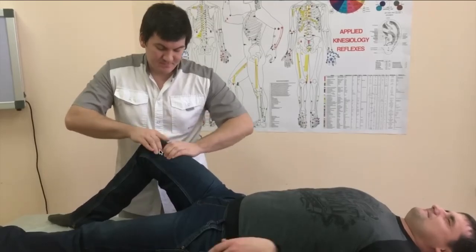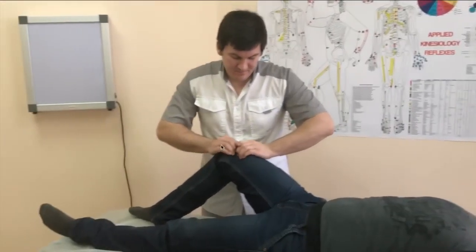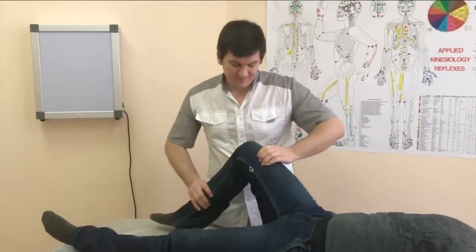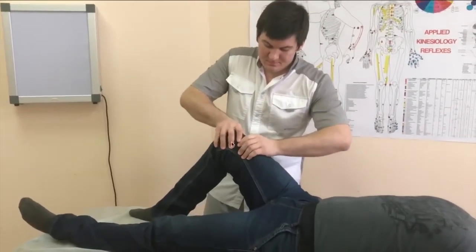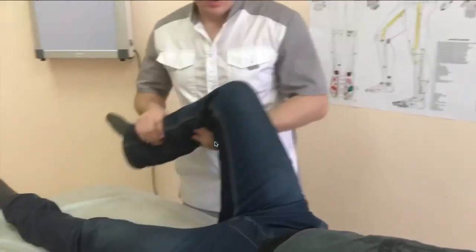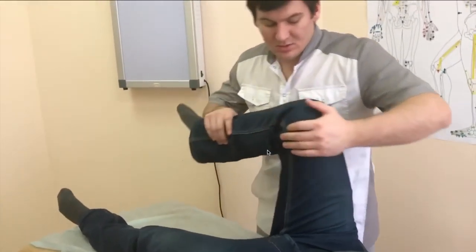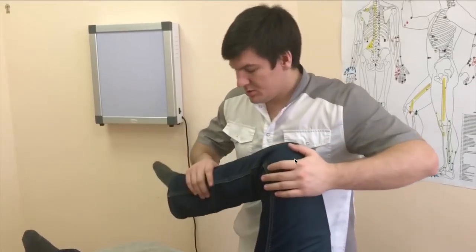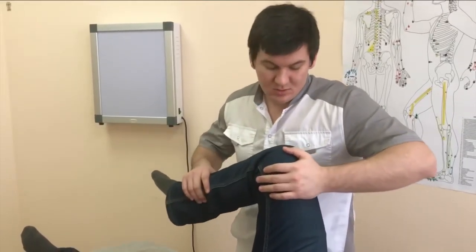Here we relieve tension in the muscle of the thigh, allowing the kneecap to move better. And after this, the tone of the straight muscle of the thigh was restored.